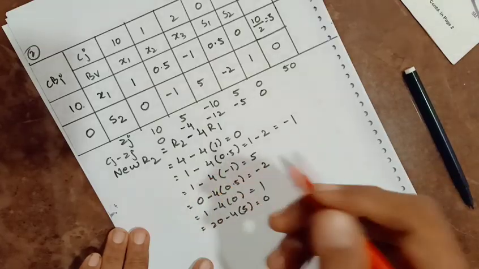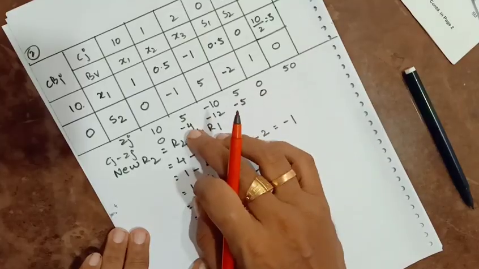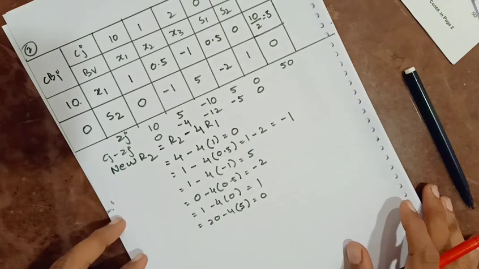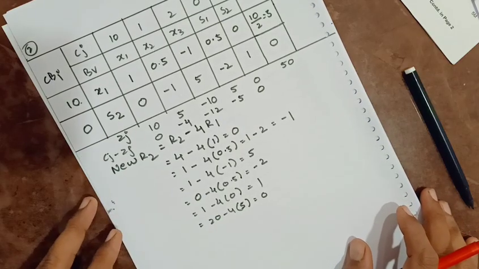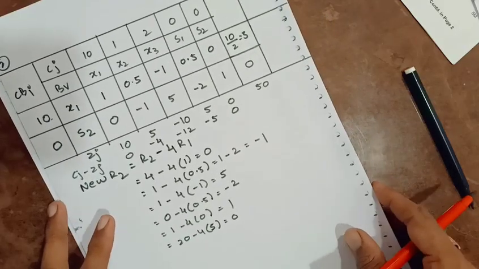So still we have not only got 2 values as zeros, and still 3 values are negative. As we have not found the feasible solution, we will go for a further iteration.